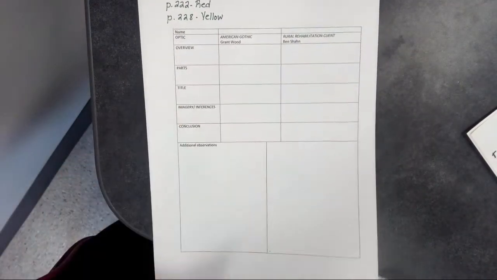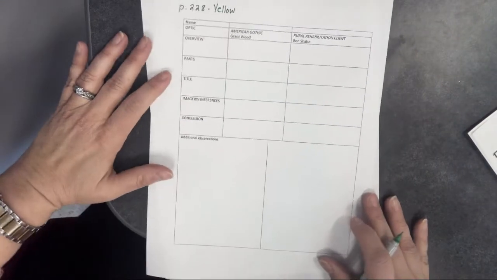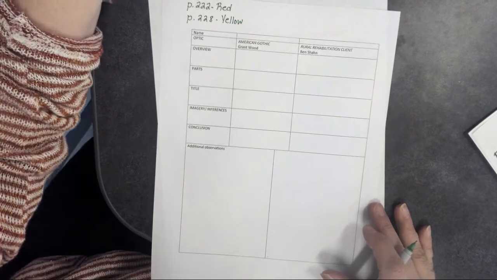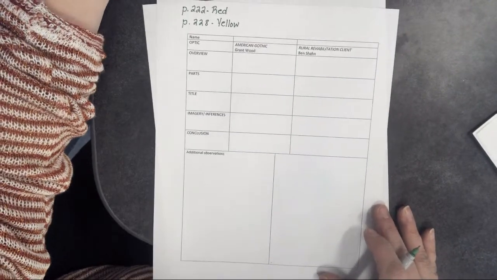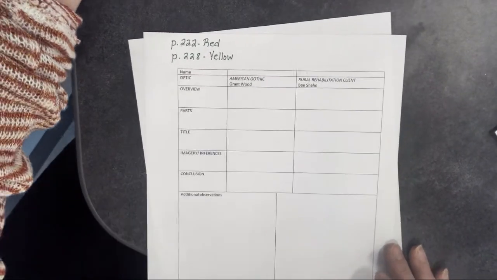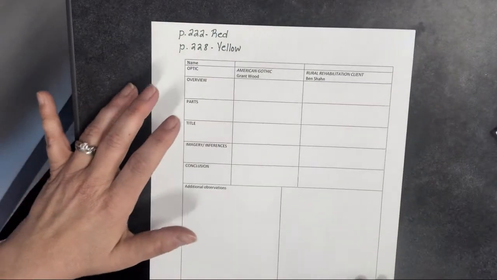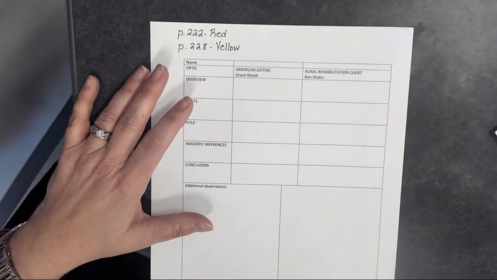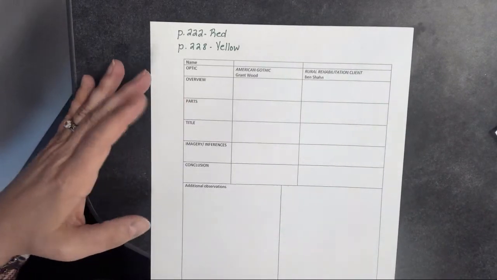Let's take a moment and look at this worksheet that I have given you. You're going to work on this a little bit today in class, finish it tonight for homework, and turn it in tomorrow. I know, homework. Hey, y'all have had it really not bad.